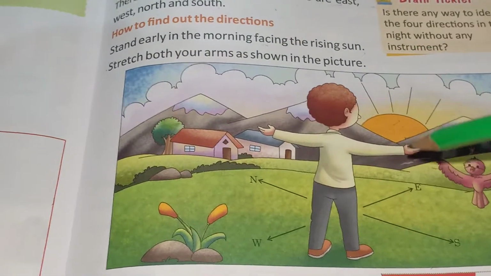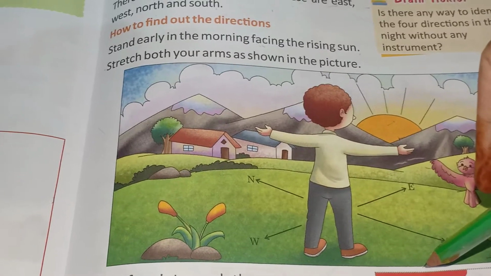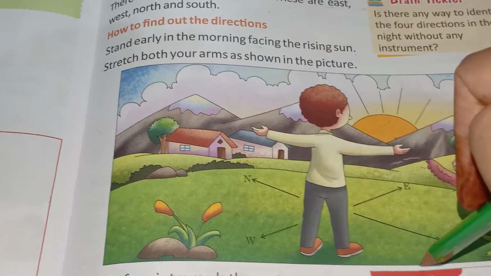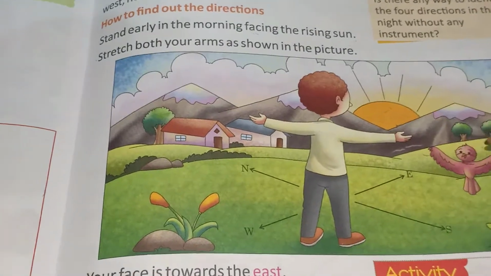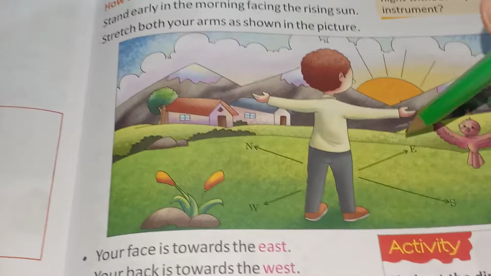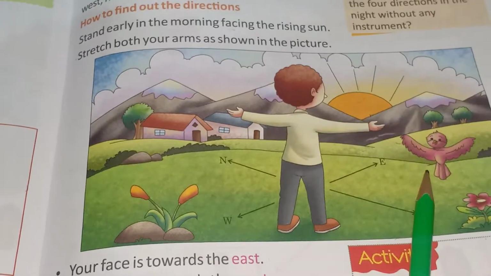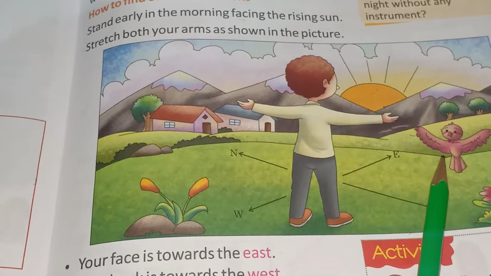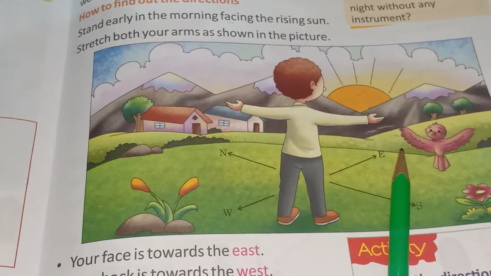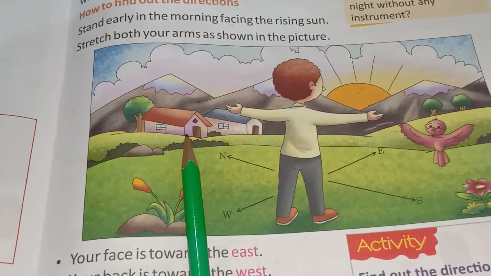Now when the sun sets in the evening, then it is your west direction. Clear? And anything which is kept at the left side, then you can say like this bird. As you can see this bird, so this bird is in the south direction of this boy. This house is in the north direction of this boy.